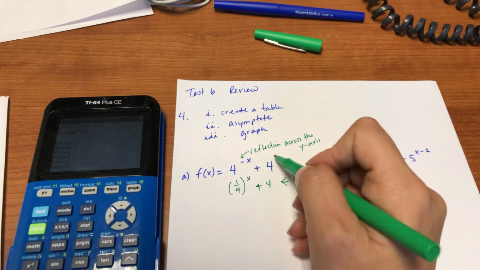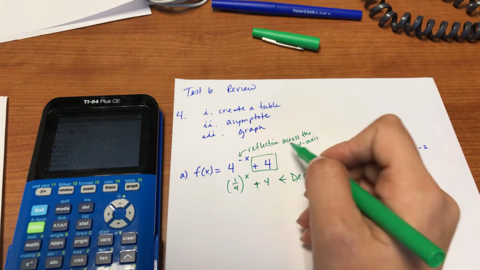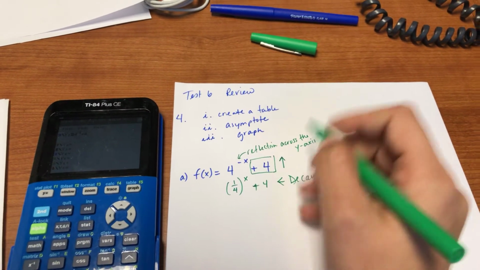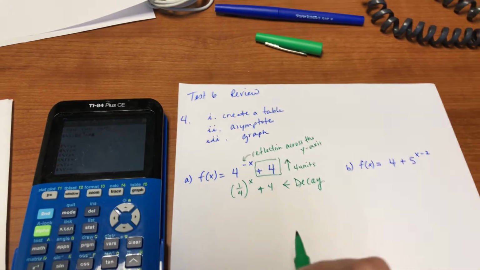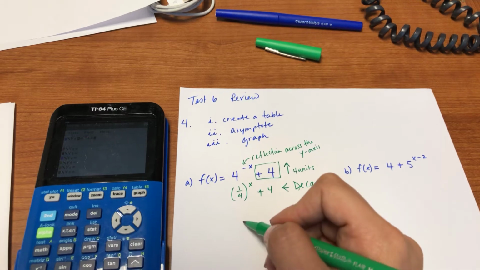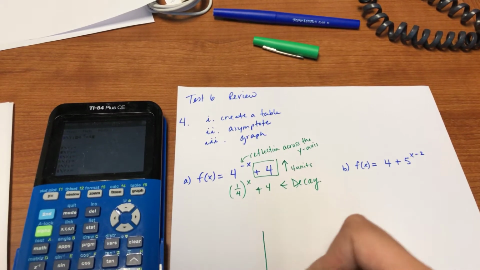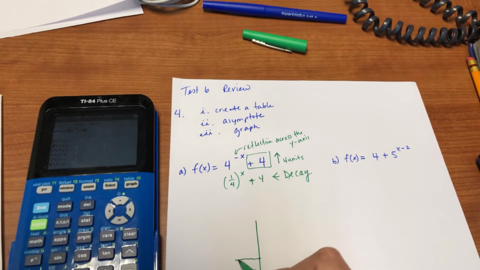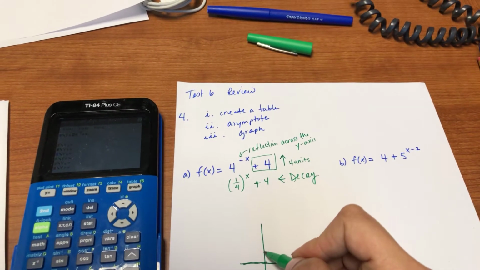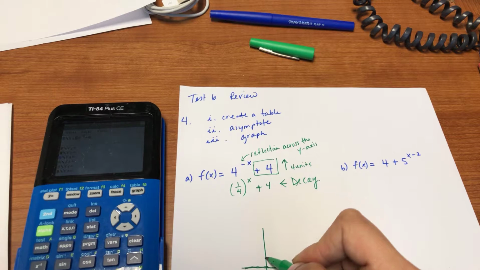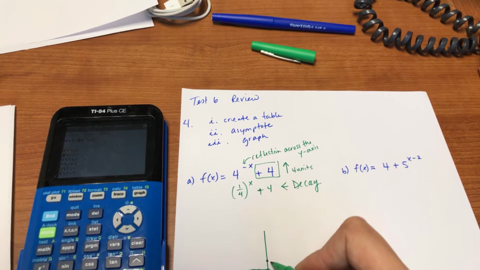Let's also talk about this plus 4 on the outside of the function. This is going to make it go up 4 units. It's also going to shift your asymptote. So when you're looking at just the basic graph here, you have 0, 1 as the key point.